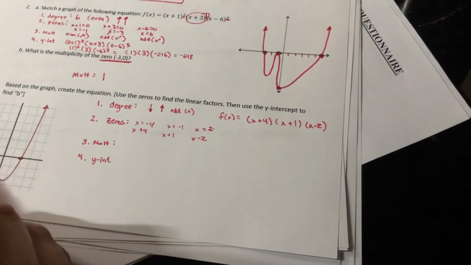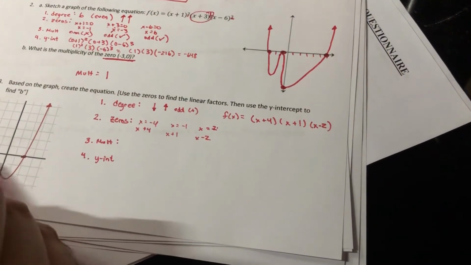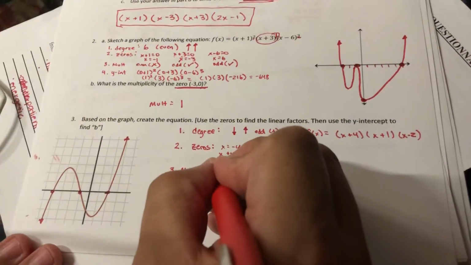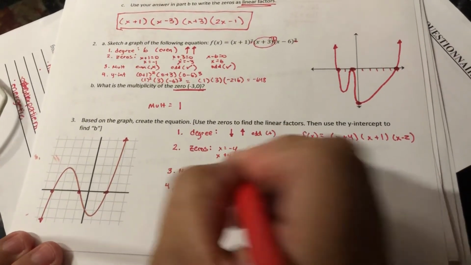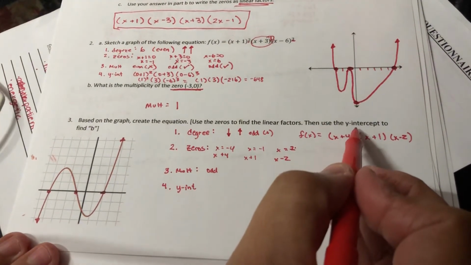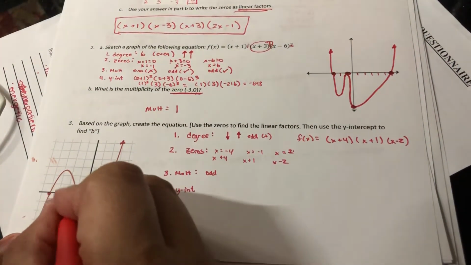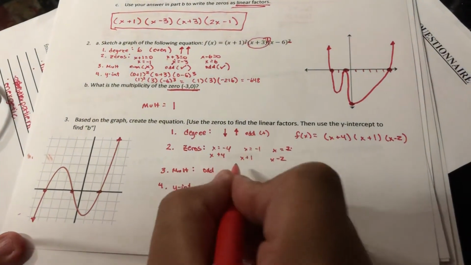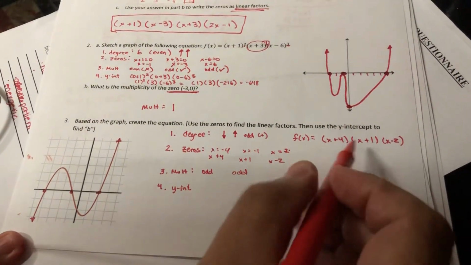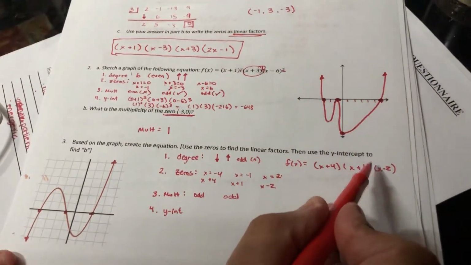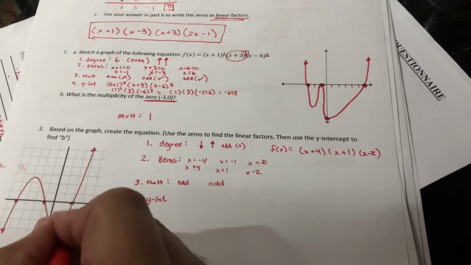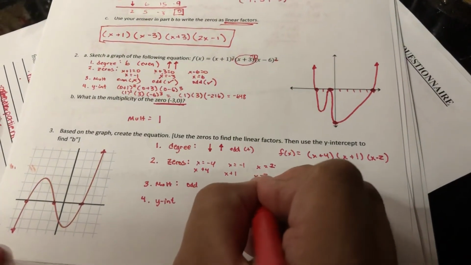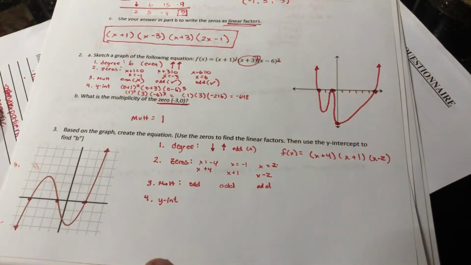Now we look at the multiplicity. So here at the negative 4, I saw that it crossed. So this has to be odd. So right now it's drawn as odd because the power outside is a 1. I see that it crosses right here, so that also has to be odd. And right now it's still drawn as odd. And right here it is odd again because it's still crossing. So right now it's still drawn as odd, which is good. So now everything's still working.